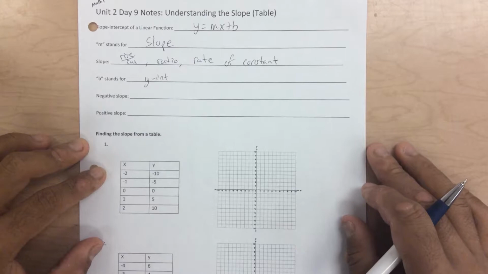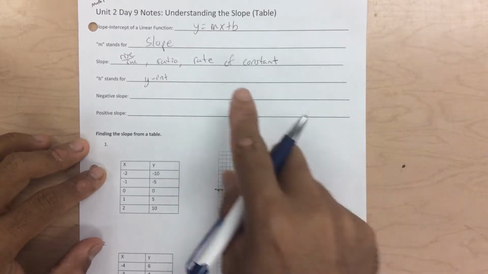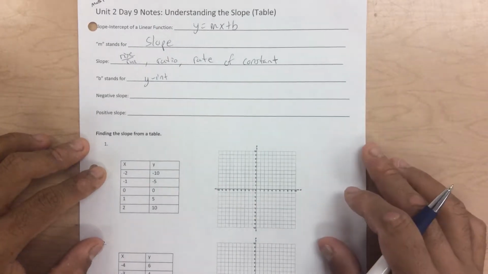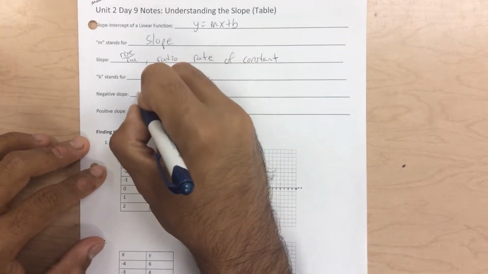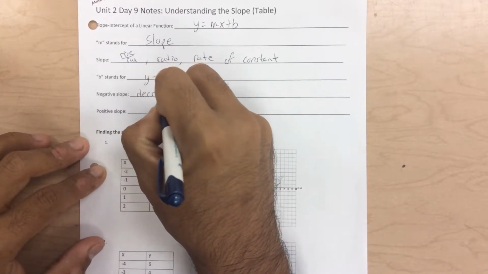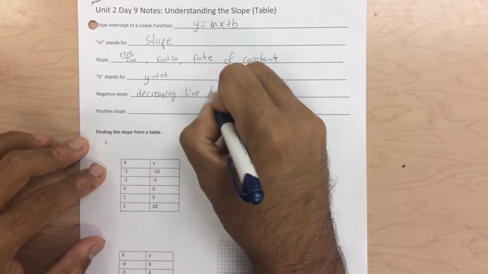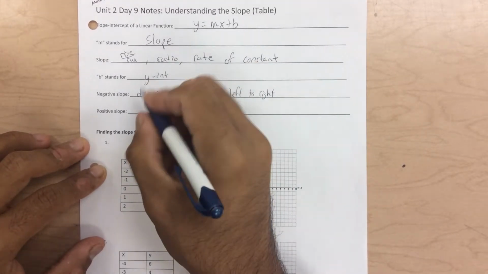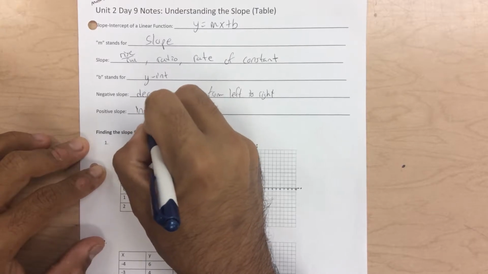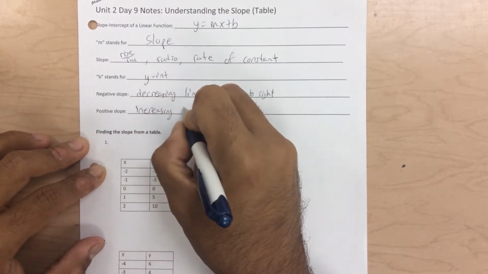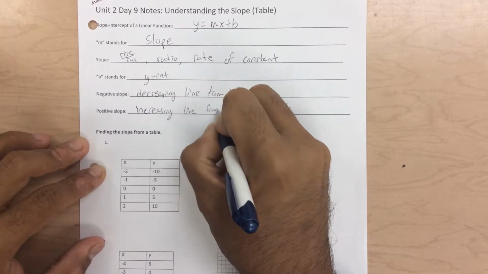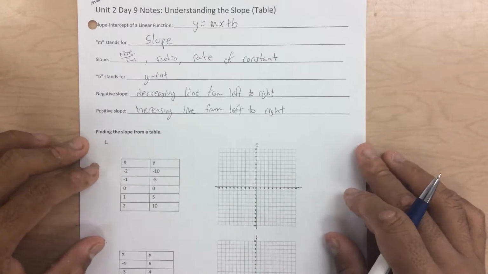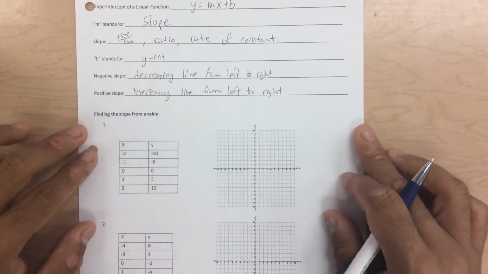Now remember that the word rate of change is the same thing as slope. It's just another way. It's a nickname, basically. Now, we know that a negative slope is a decreasing line from left to right. A positive slope means it's an increasing line from left to right. Okay?